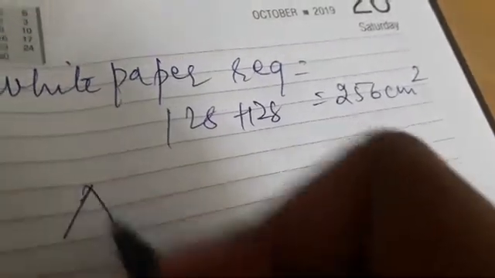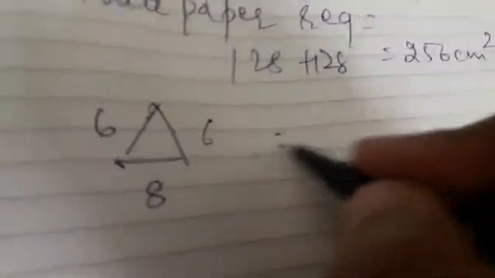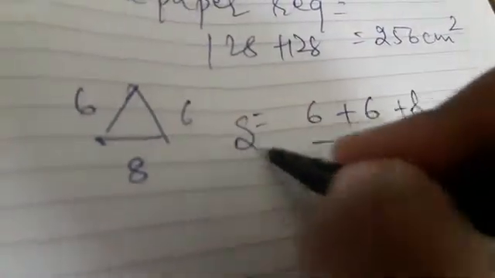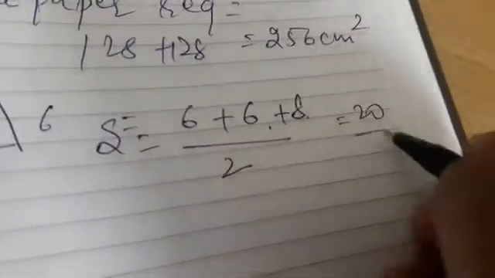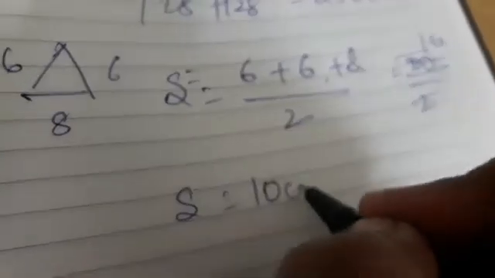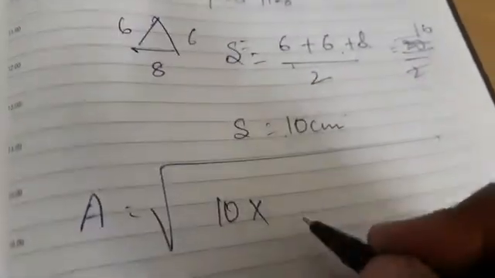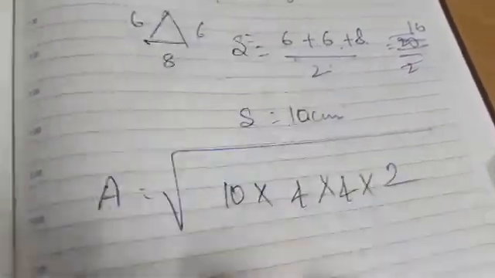Now coming to that small triangle in which this is 6, this is 6 and this is 8. We will write 6 plus 6 plus 8 upon 2. This will be S. 6 and 6, 12 and 8, 20. 20 by 2, that is 10. So therefore S is 10 centimeter. So area is root of 10 into 10 minus 6, 4, 10 minus 6, 4 and 10 minus 8, 2.